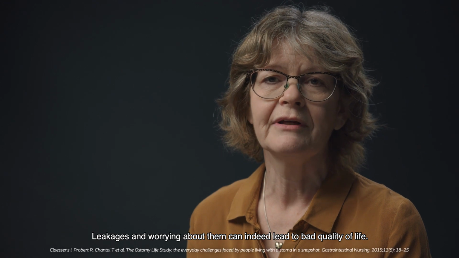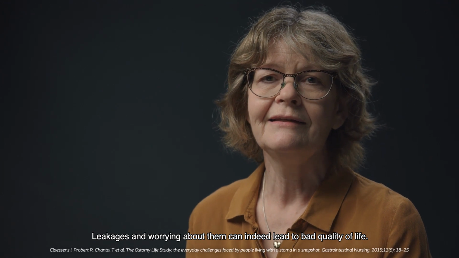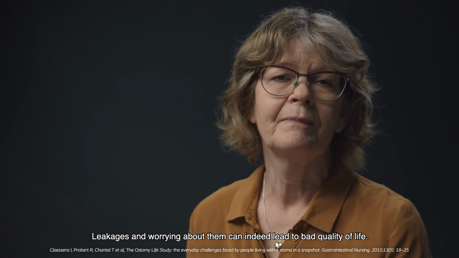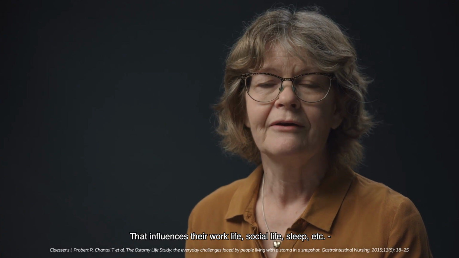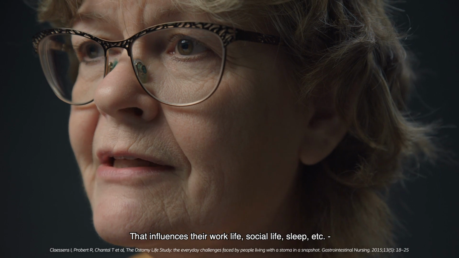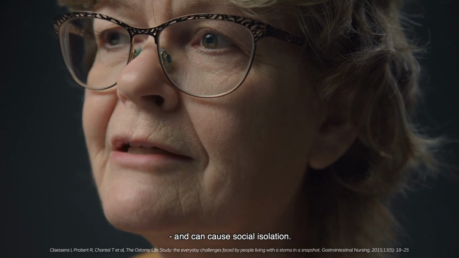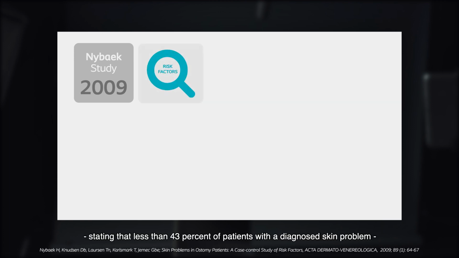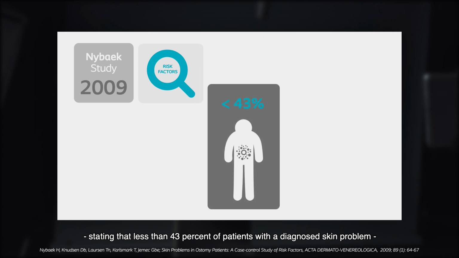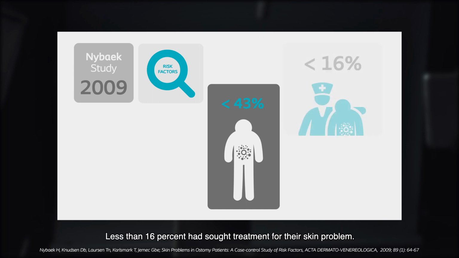Leakages and worrying about leakages can indeed lead to bad quality of life. That influences their work life, social life, sleep, etc., and can cause social isolation. In 2009, Nybäck published a case control study of risk factors stating that less than 43% of patients with diagnosed skin problems were aware of the problem. Less than 16% had sought treatment for their skin problem.